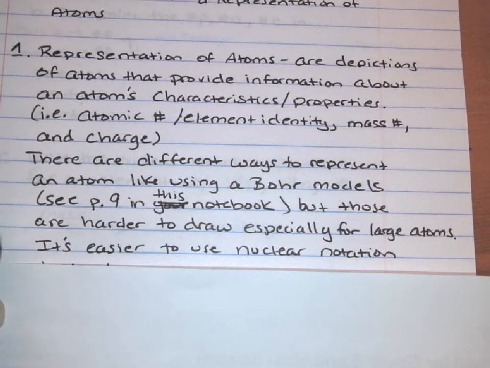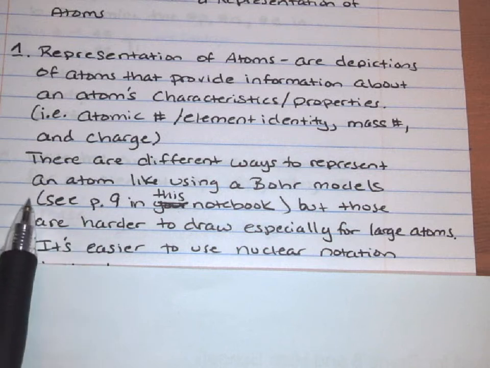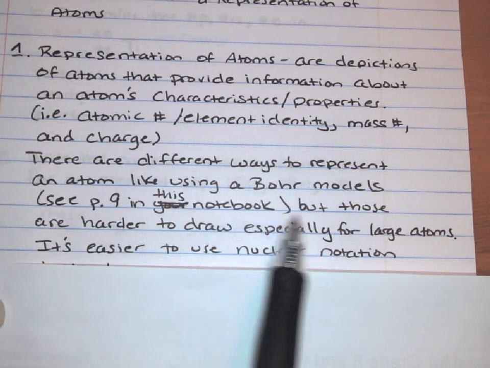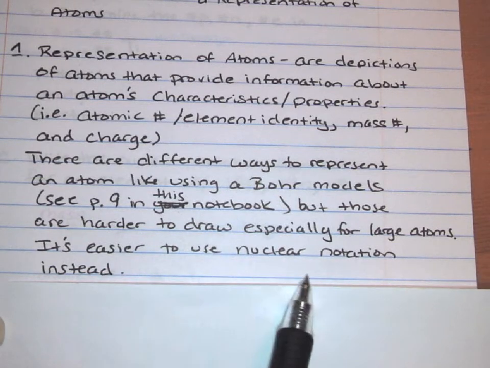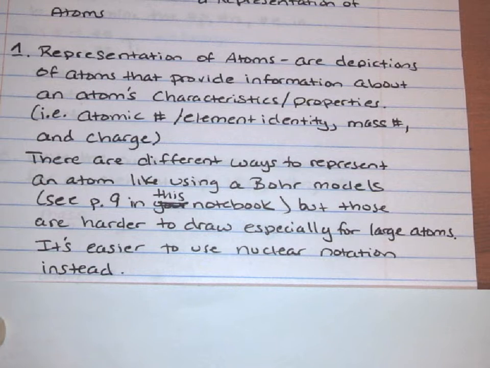So I'll start again. There are different ways to represent an atom, like using Bohr models, see page 9 in this notebook, but those are harder to draw, especially for large atoms. It's easier to use nuclear notation instead. Bohr models tell you a lot of information about the protons, neutrons, and electrons, and therefore the characteristics and properties, but when you have really large atoms that have a lot of protons, neutrons, and electrons, those are difficult to draw. So we're going to see an easier way to represent an atom. That's called nuclear notation. If you need more time to copy these notes down, please pause the video.